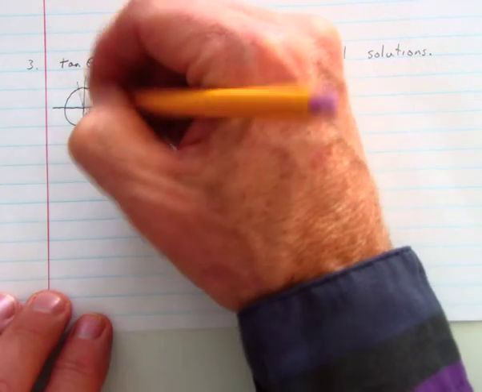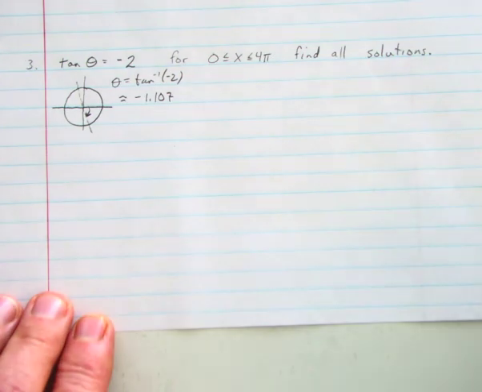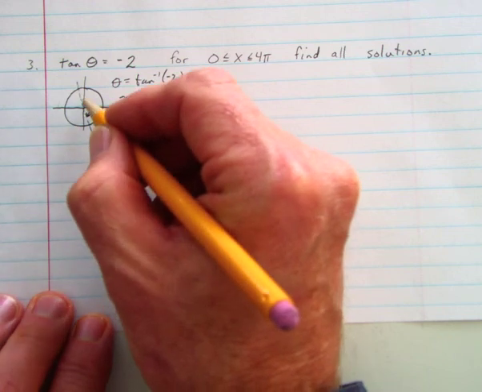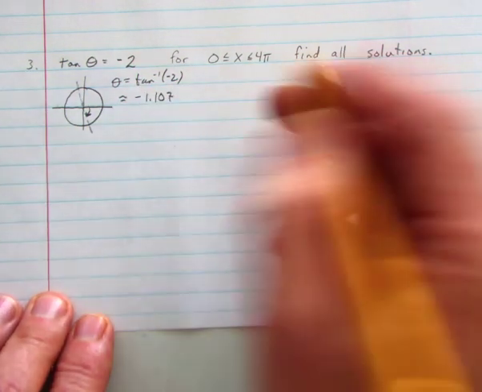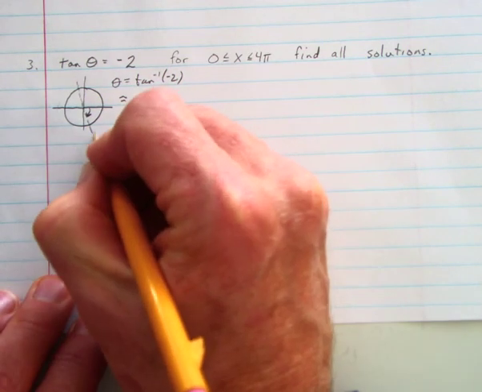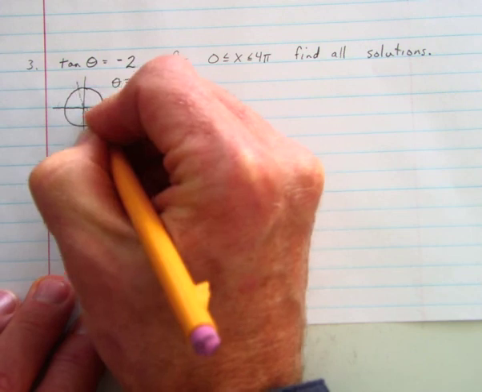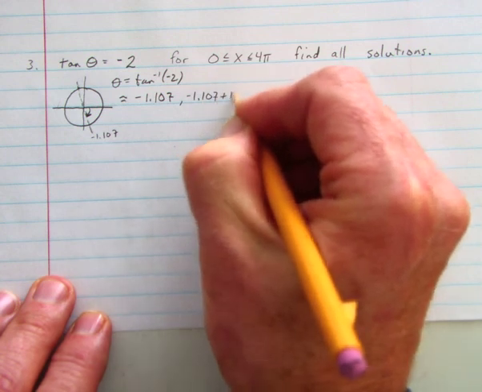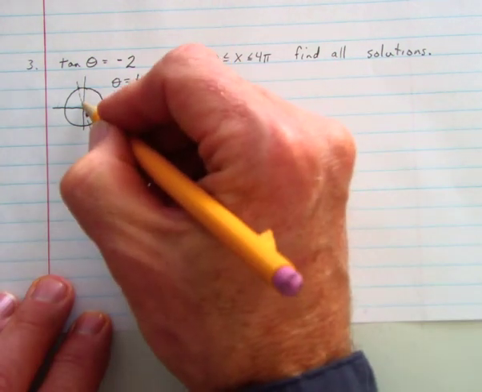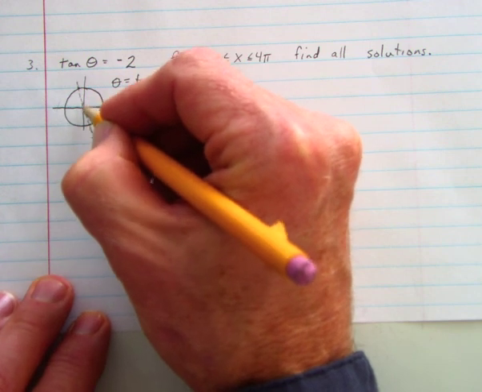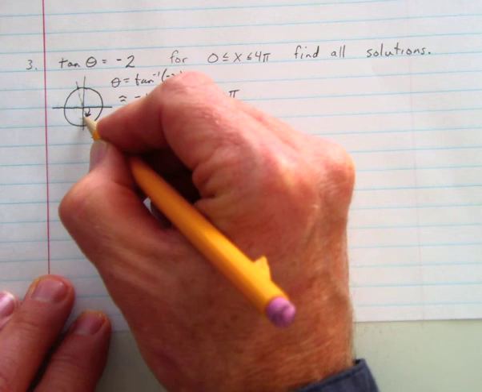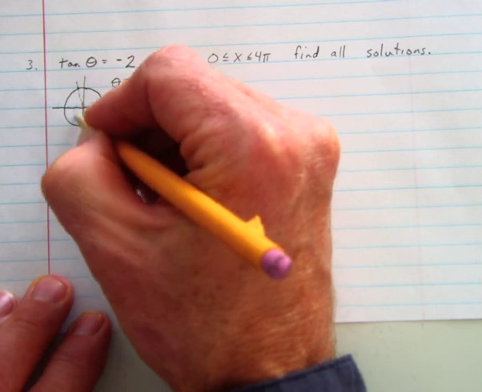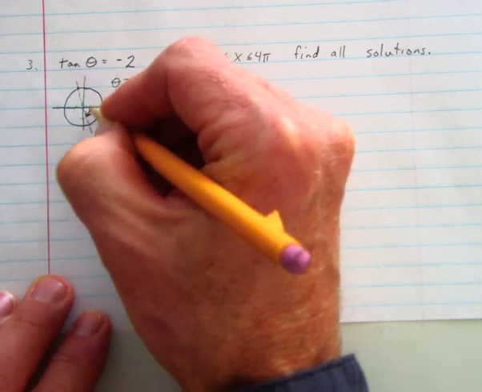Now, when you draw a straight line, how much of a circle does that give you? That's going to cut the circle in half. So if a whole circle is 2 pi, what is half the circle? That's going to be pi. What we can do here is, if this number here is -1.107, we can add pi to get this second one. -1.107 plus pi. Then how can we get it again? We can add another pi once we get this number, and that'll take us down to the next spot. In fact, what can we do to get any number of solutions? We could add a pi every single time.